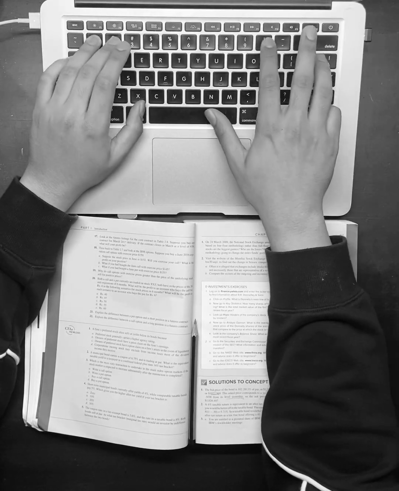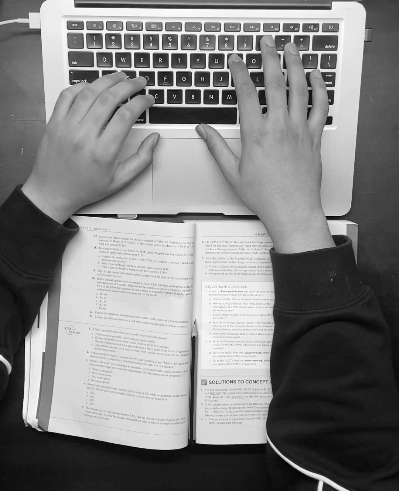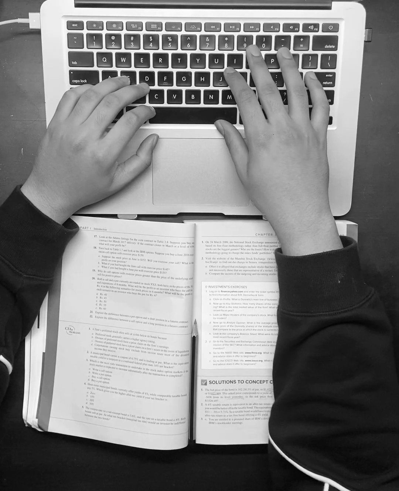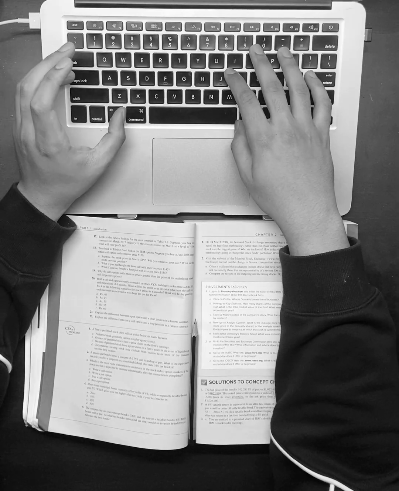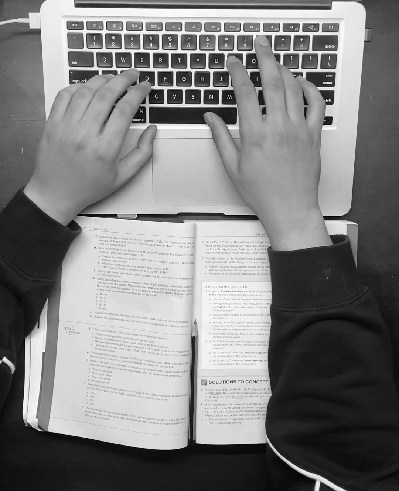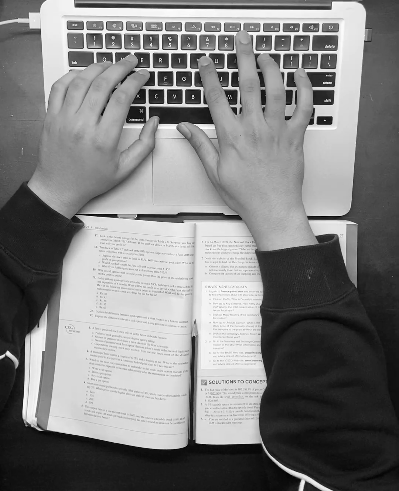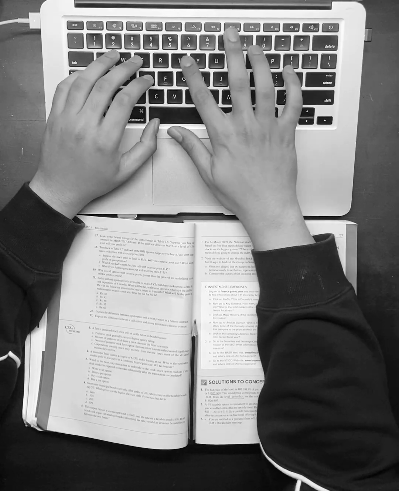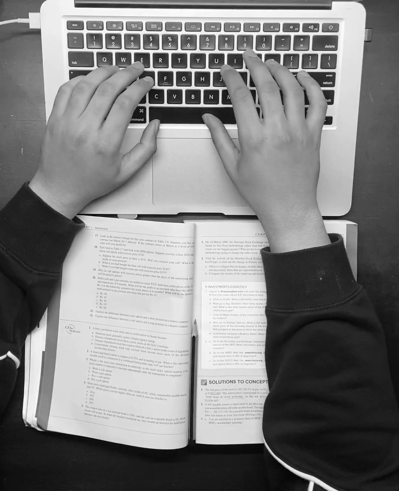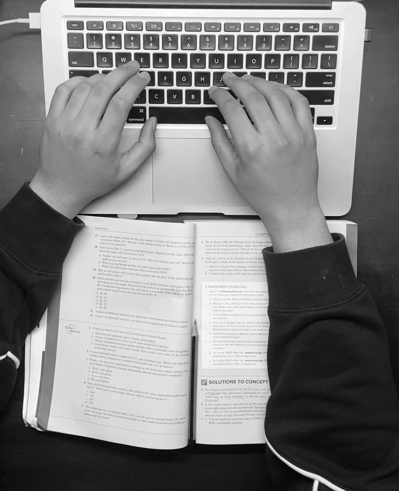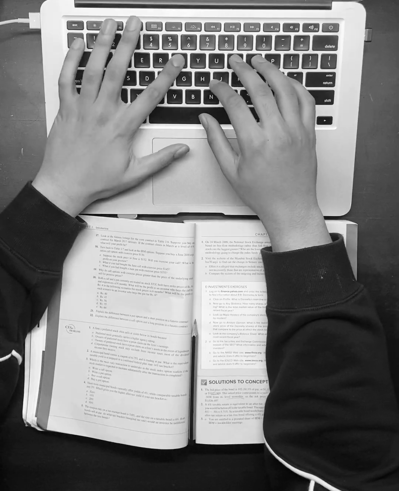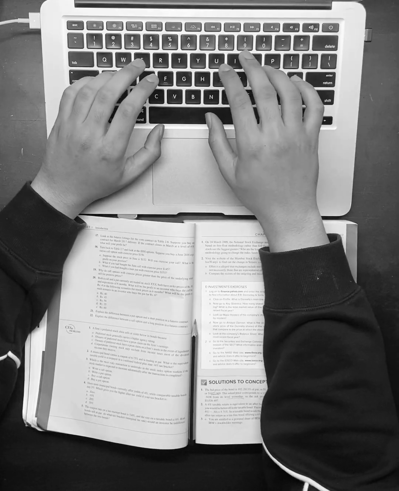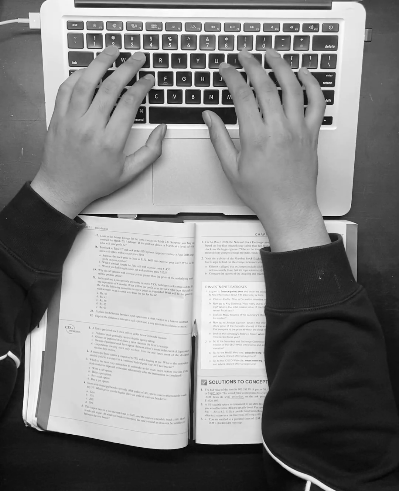Answer number 21. Explain the difference between a put option and a short position in a futures contract. So in a put option, you have a choice to sell stock at a previously decided exercise price.